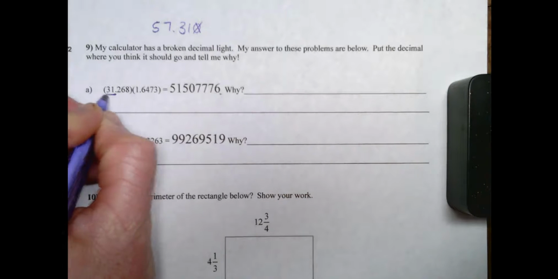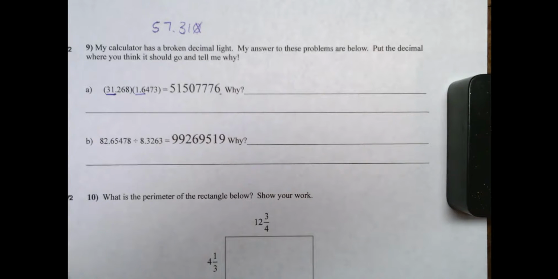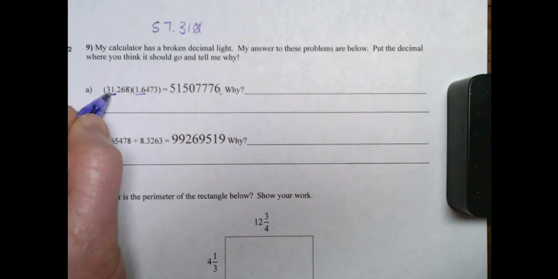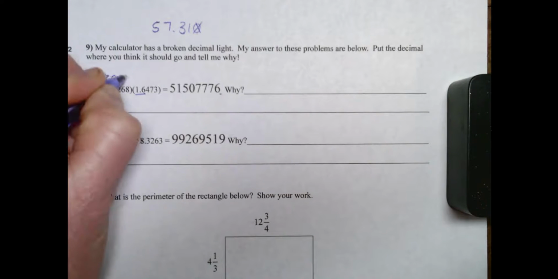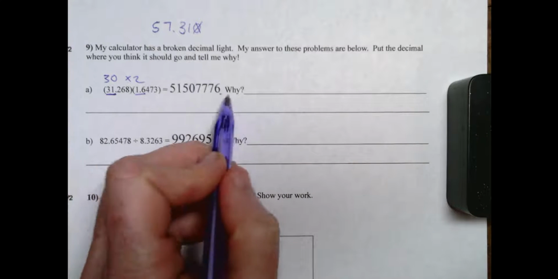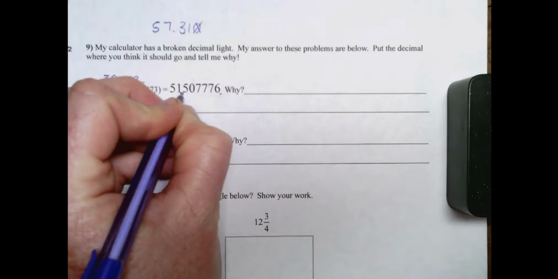So if we have 31 times 1.5, or 1.6, excuse me, I'm going to round that to like 2, and I'm going to leave the 31 at like 30. So if this was 30 times 2, my answer should be about 60. So where would the decimal make sense? It would make sense right here.